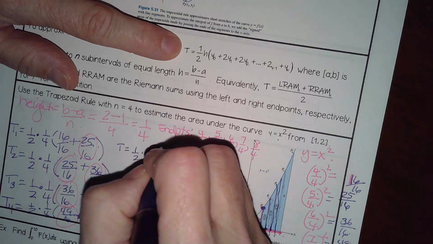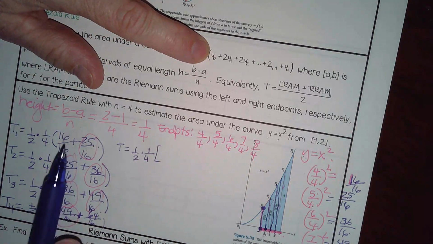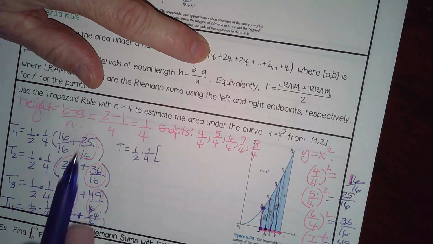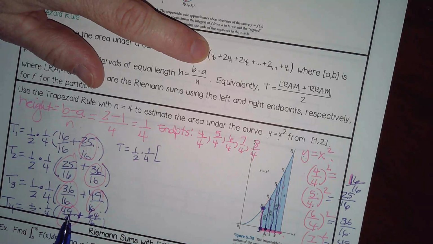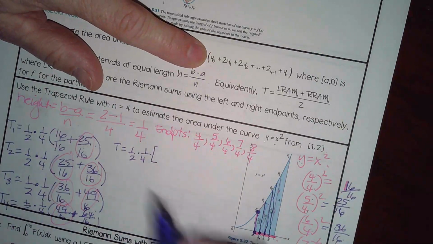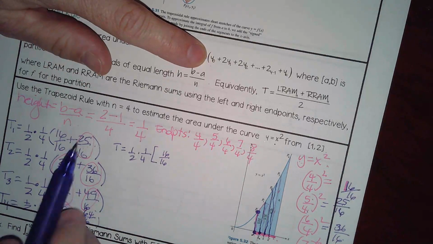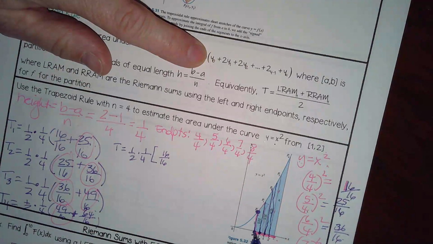And what you can do is you want to find the sum of all the bases. Well, there's only going to be one of these, so that's going to be 16 over 16. So there's only one of the first base.